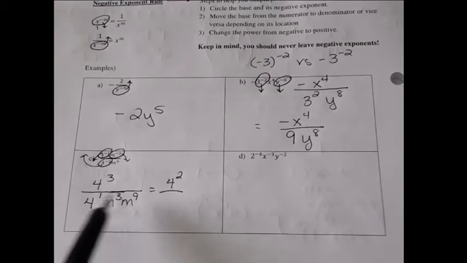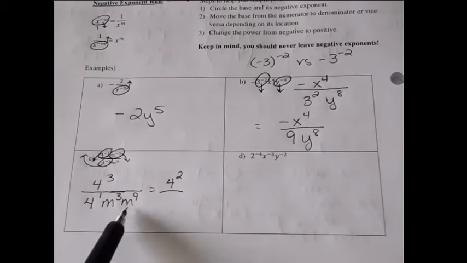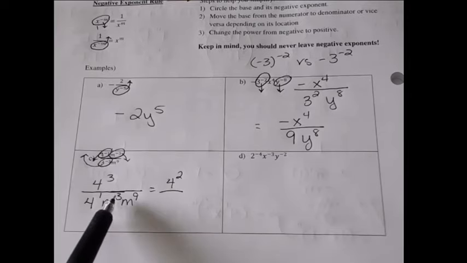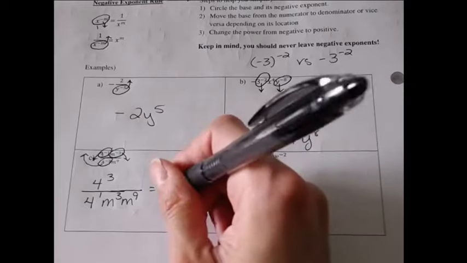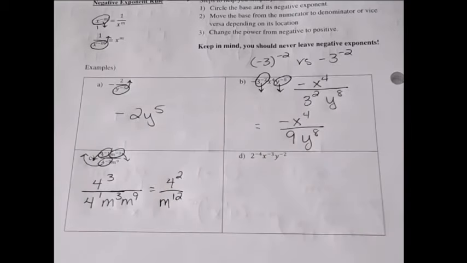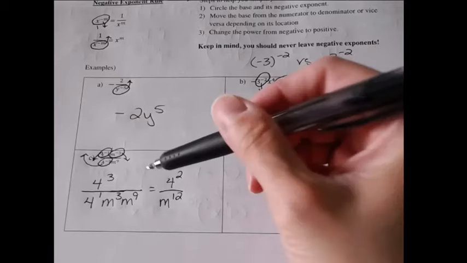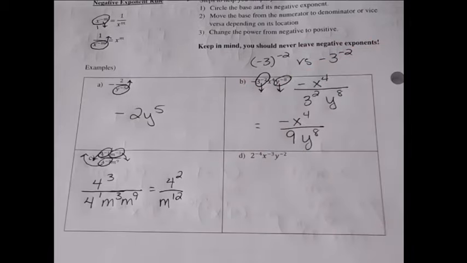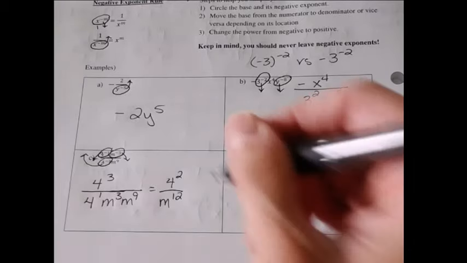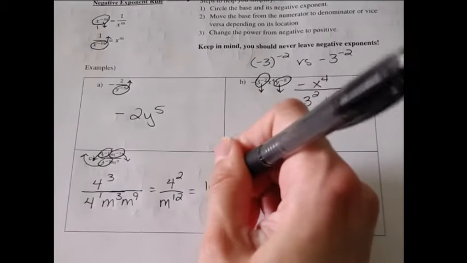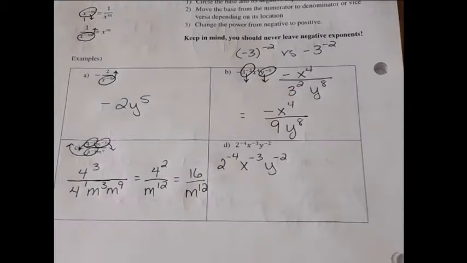Now we're going to apply the product rule. M to the third times m to the ninth. The product rule states, keep the base, add the powers. And that leaves us with m to the 12th. Now think about this again. We have 4 to the second power. Well, 4 times 4 is 16. So let's finish this problem off by evaluating.